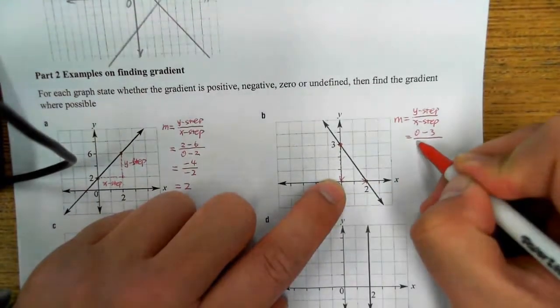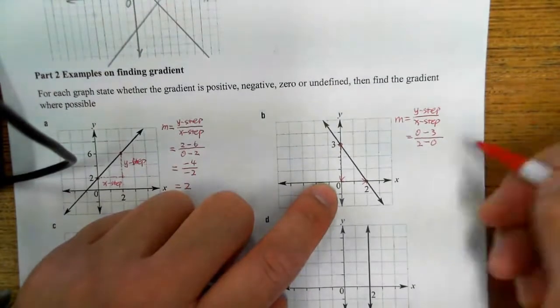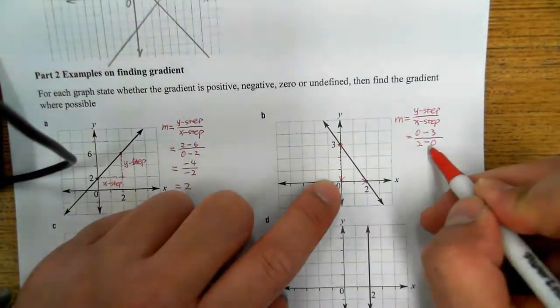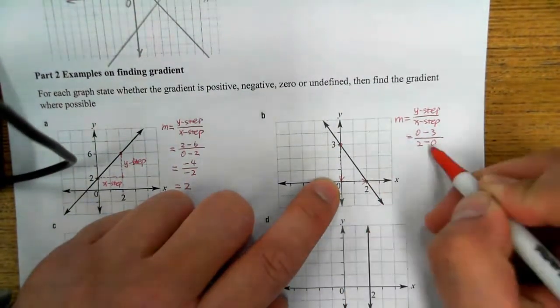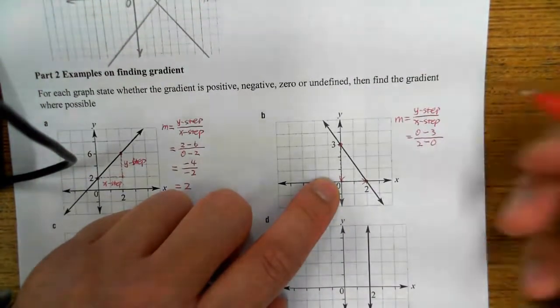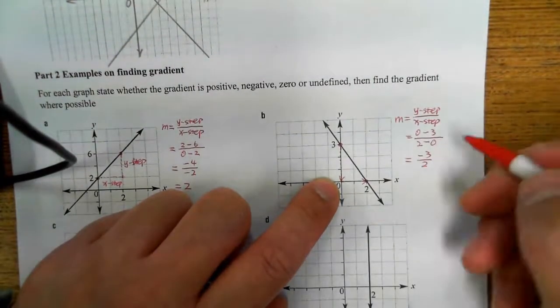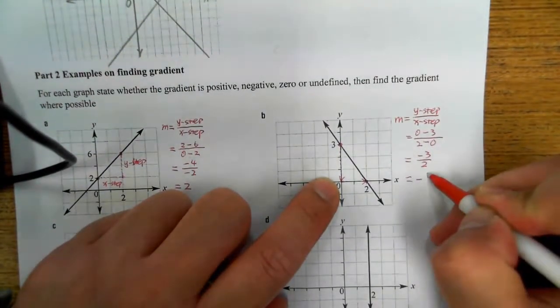The ending point is 2, the starting point is 0, so that is 2 take away 0. That means I walked 2 steps, and the direction is positive, going to the right, so that's correct. So that's negative 3 over 2, and we normally write the negative sign in the front.